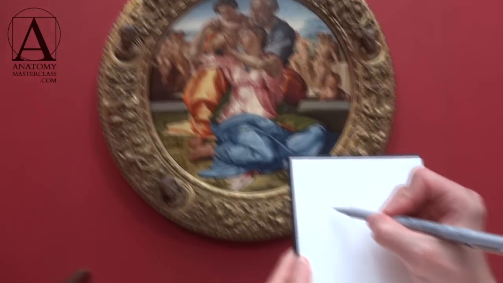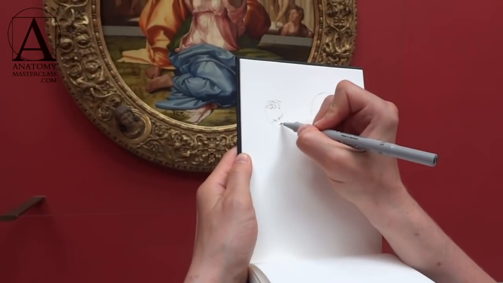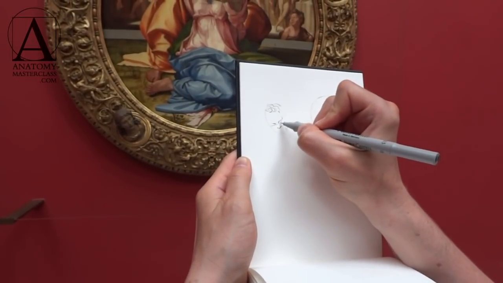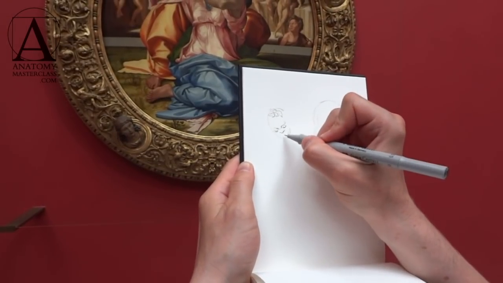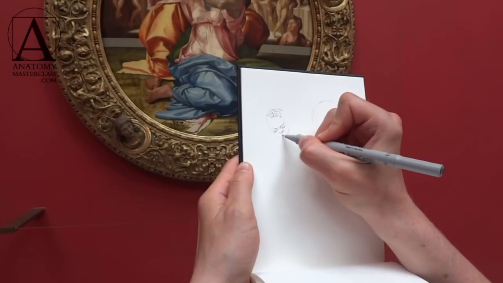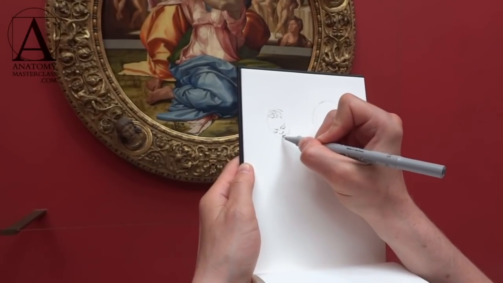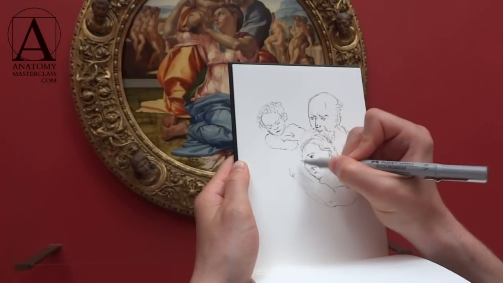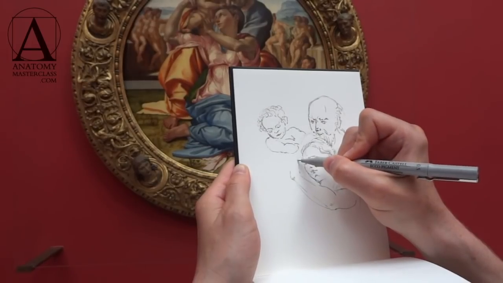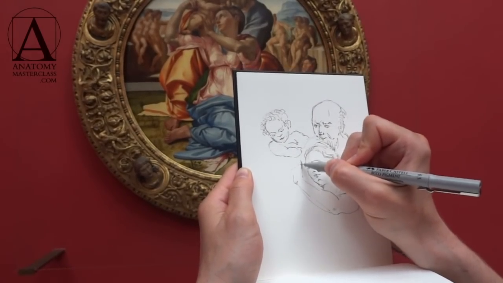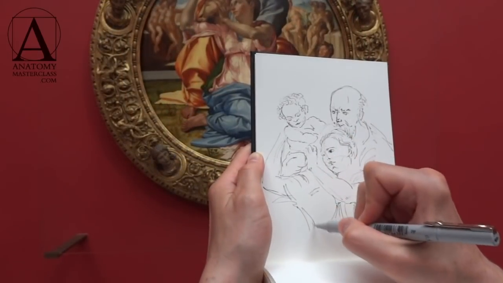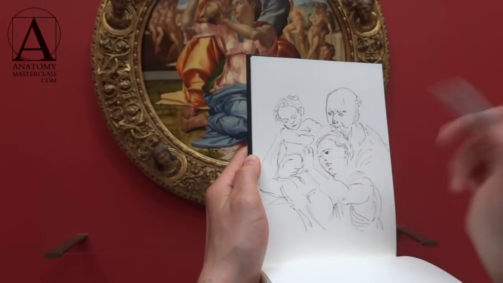Another way to enhance your figurative drawing practice is to make copies of the old masters' artworks. Of course, the best way is to draw from originals. Take a sketchbook with you when you are traveling. Sketch copies of figurative artworks. You will be surprised how much you can learn from the best artists in the world. Here are some sketches I'm doing in museums of Florence, Italy.